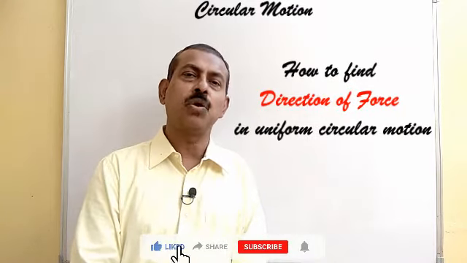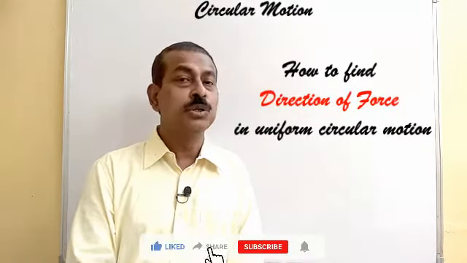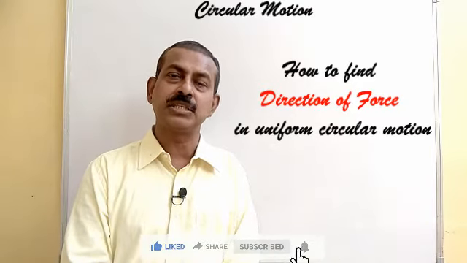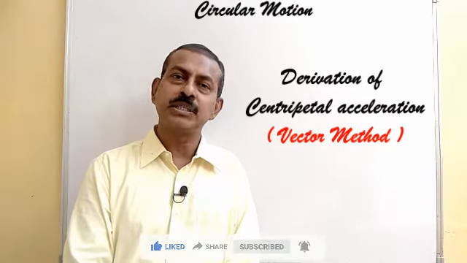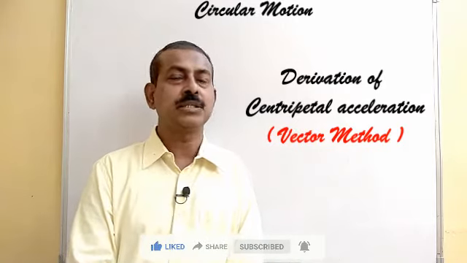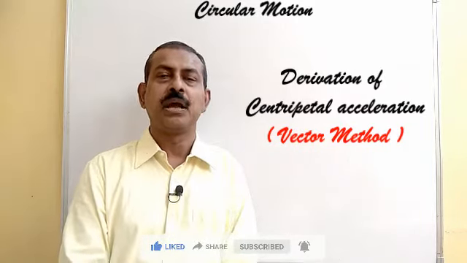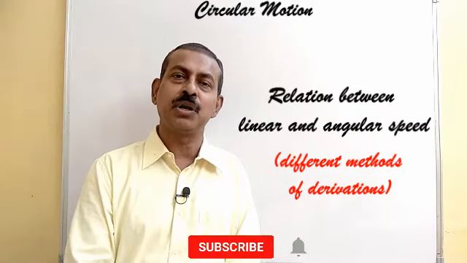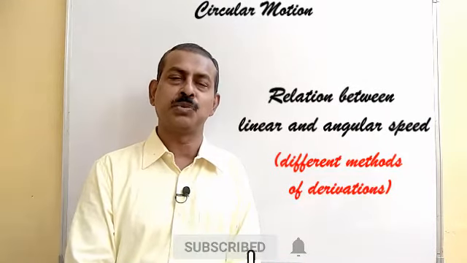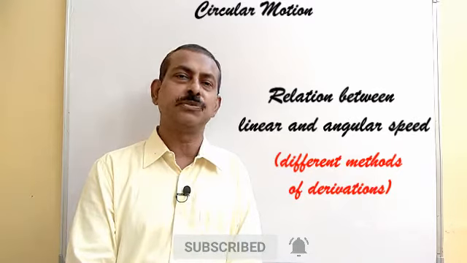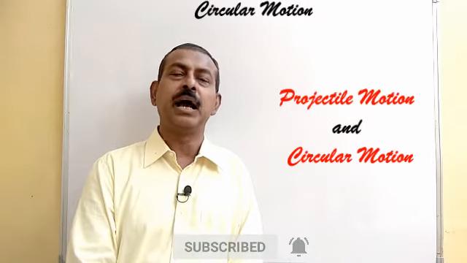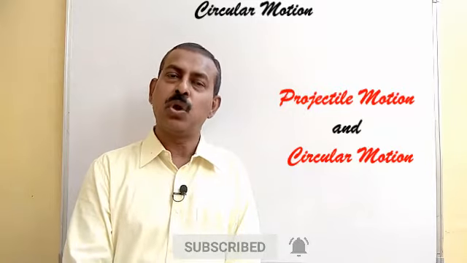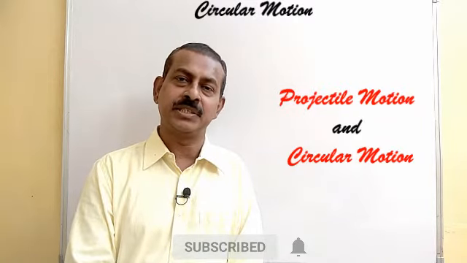What is the direction of this force in uniform circular motion? What are the different types of such forces there? We'll also discuss what is centripetal force and what is centrifugal force. We will derive expression for centripetal acceleration acting on a body in uniform circular motion. We'll also discuss the different cases, what we get there, and what are the different forms of such expression. So all these we'll discuss in today's discussion.